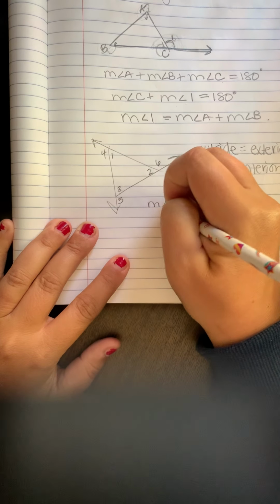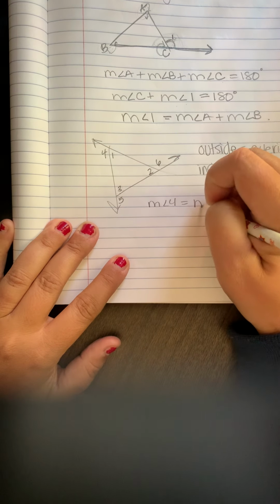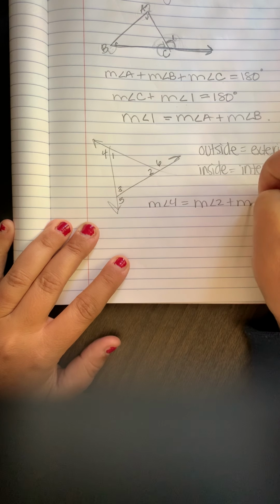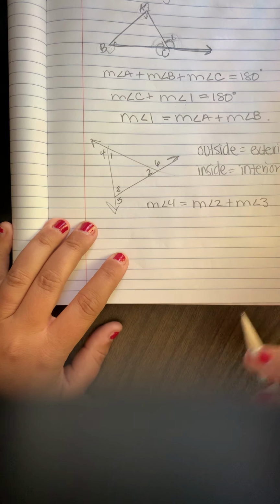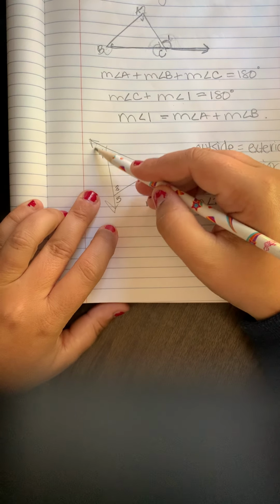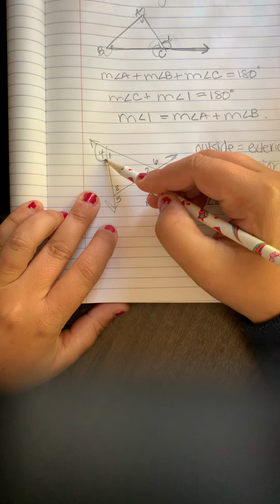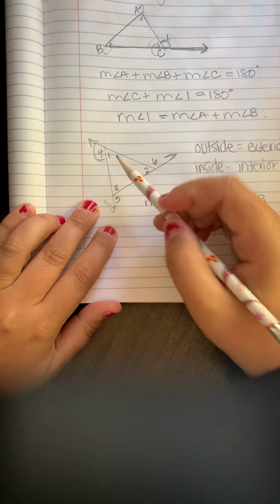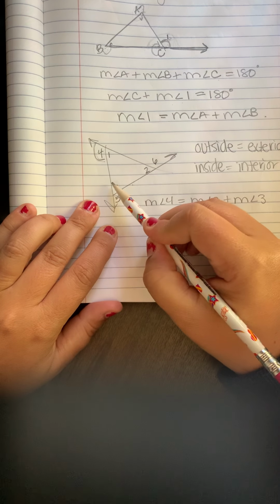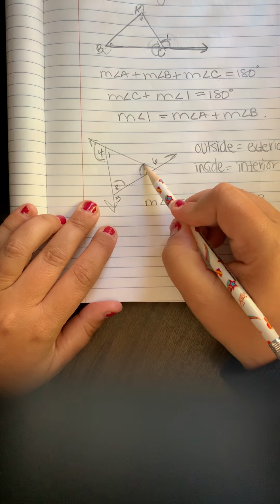So the measure of angle 4 has to equal the measure of angle 2 plus the measure of angle 3. So the exterior angle has to equal the opposite interior angles. And that is the exterior angle theorem.